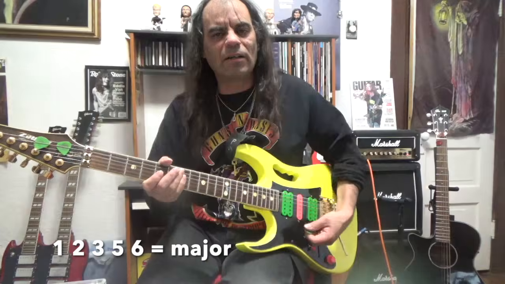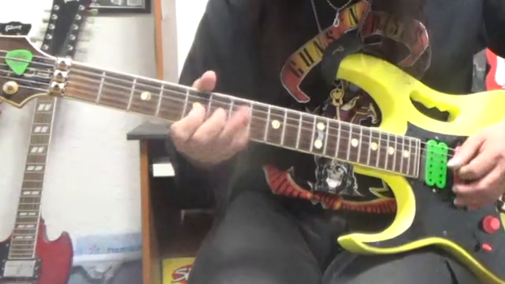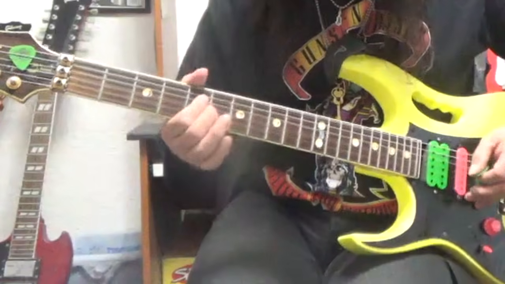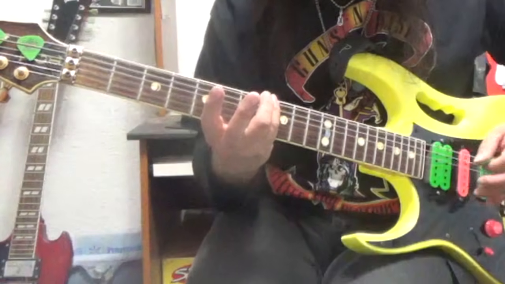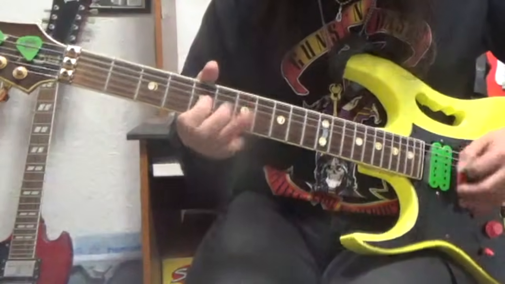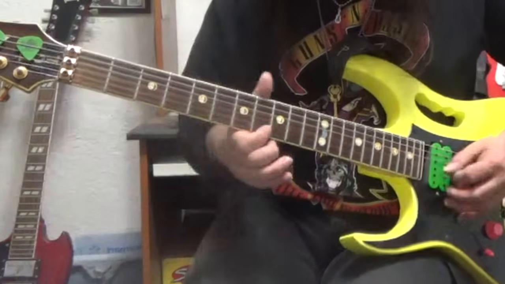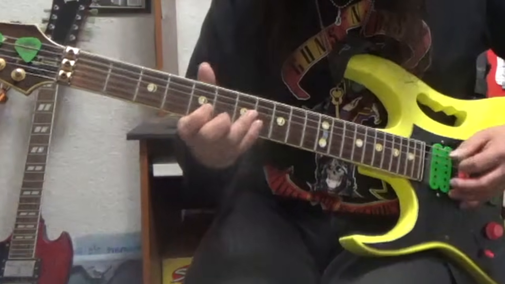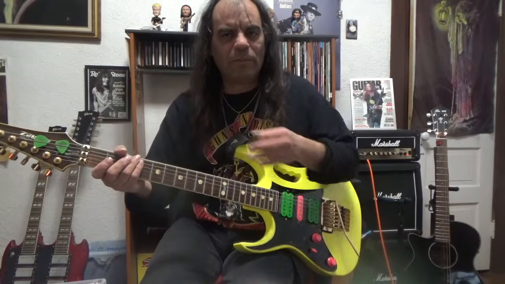So that pattern could actually be used as a major scale or a minor, depending on what note you start with. You can play it right here. Start with the C. There's a C here, and a C here. Okay, so that would be the major.